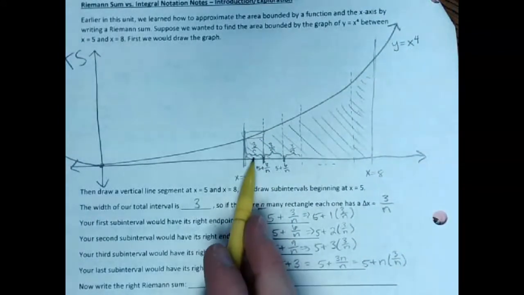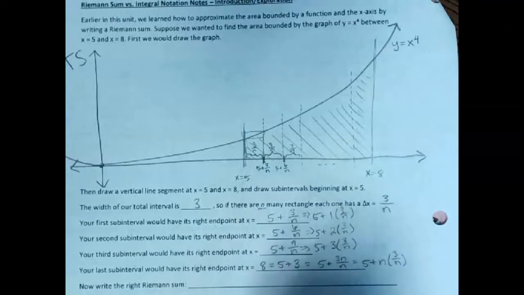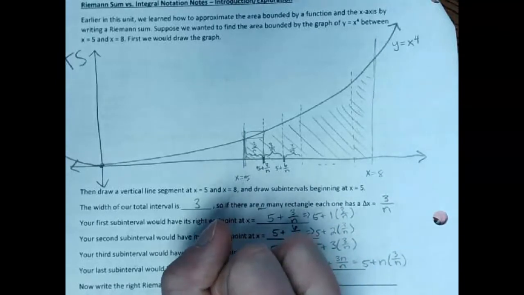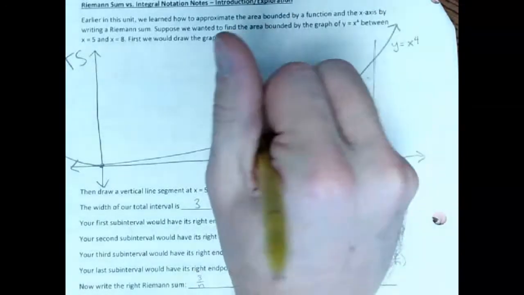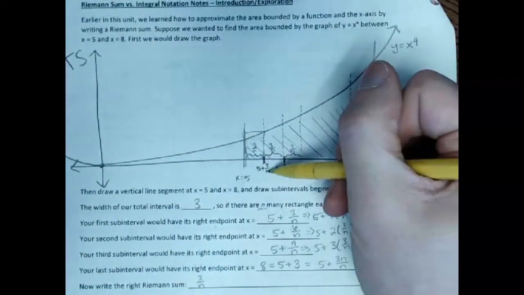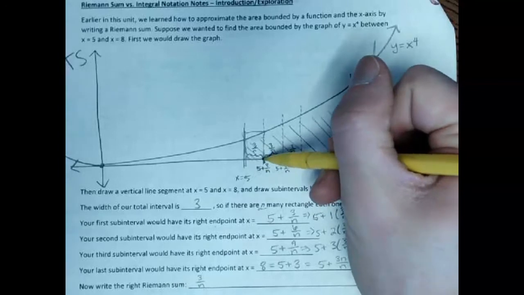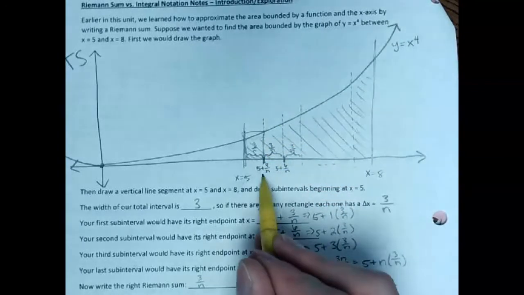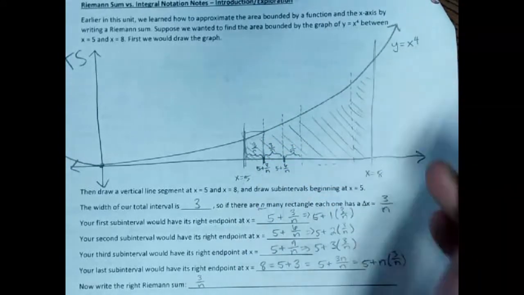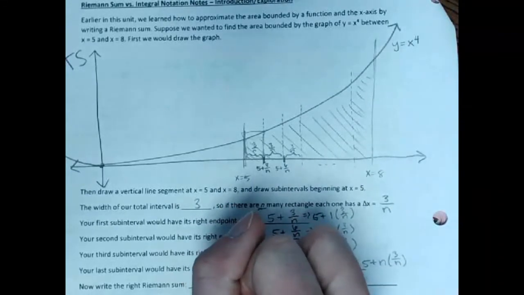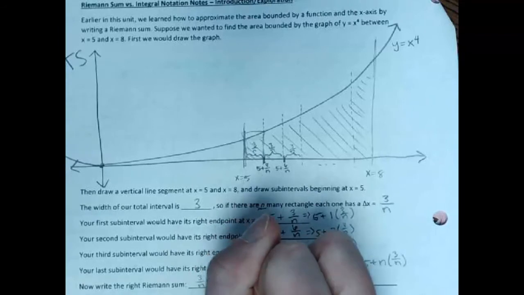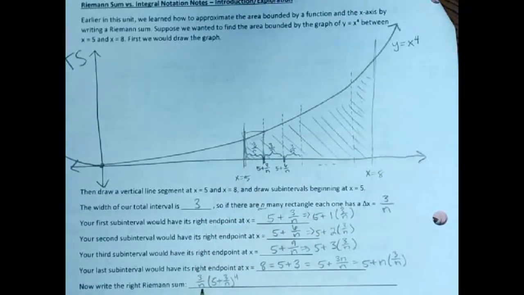So the width of this first rectangle would be 3 over n. And then for the height of this first rectangle, we'll use the right Riemann sum. So I'd use the right side of that interval, and I'd plug it into the function. So I'd take this x value. Remember, your function raises it to the 4th power. So 5 plus 3 over n to the 4th power.